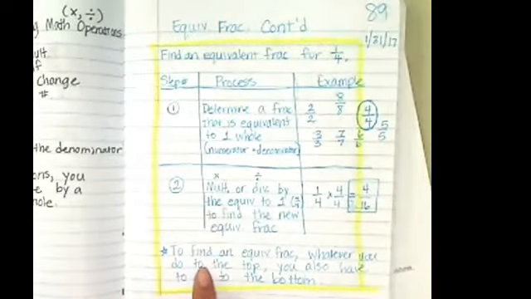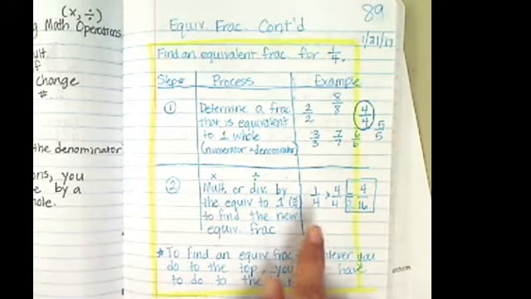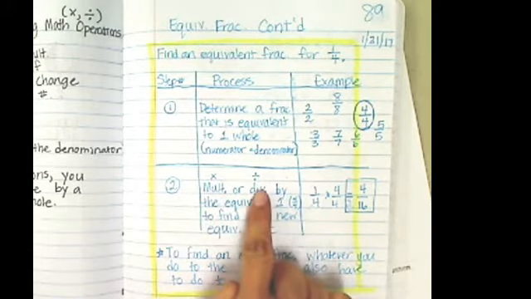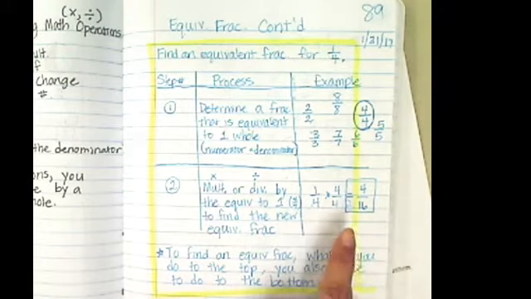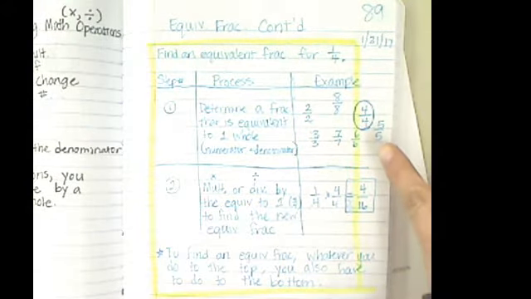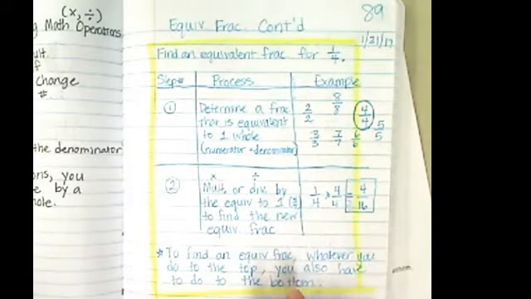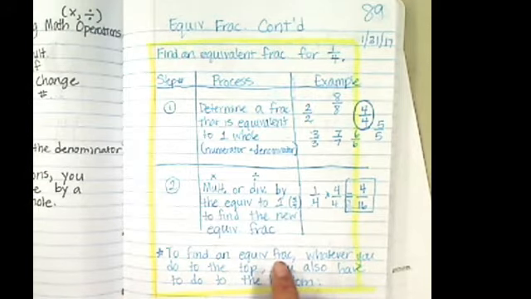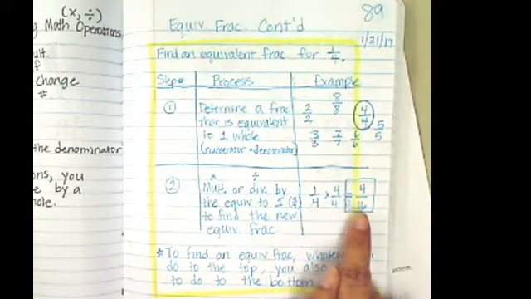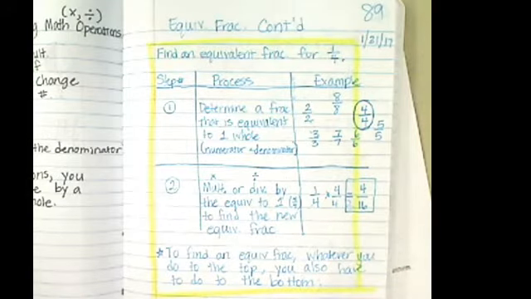This process chart right here on page 89 is probably going to be one of your best friends. You've got to be able to use multiplication and division to find an equivalent fraction. Following these two steps, you've got to use an equivalent to 1, which means any fraction that has the same numerator and denominator, so that you're not changing the value of the fraction at all. We invoked the principle of the identity property, meaning we're not changing the value of the original fraction, we're just changing the number of pieces in proportion to the whole.